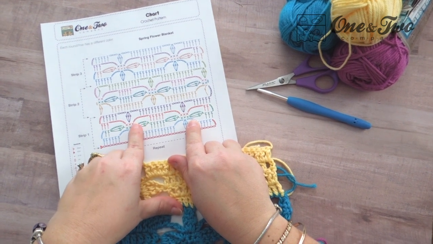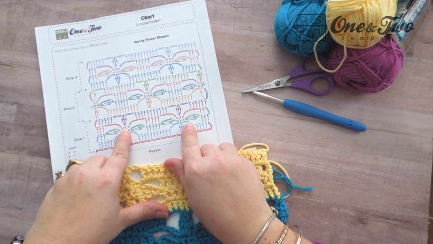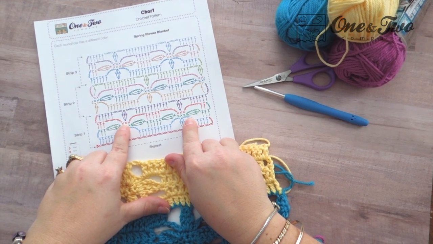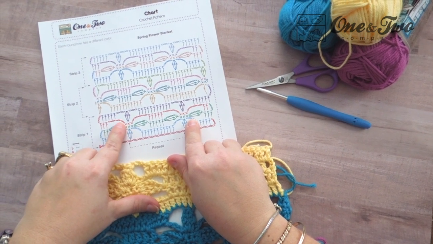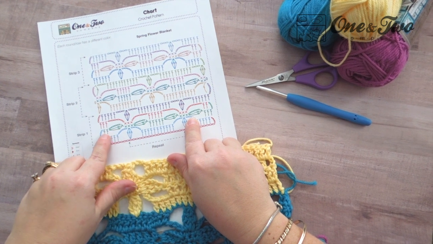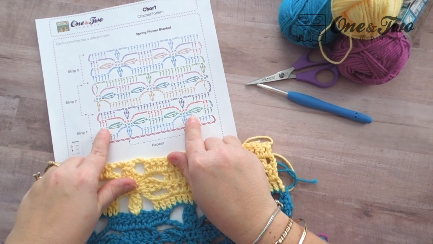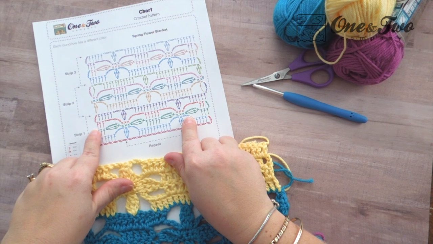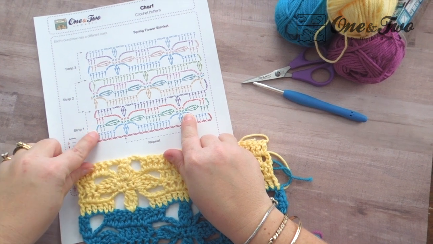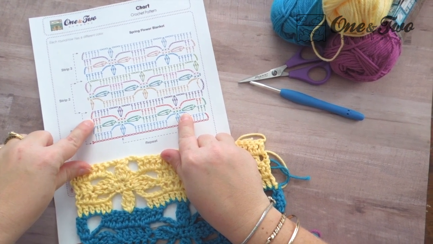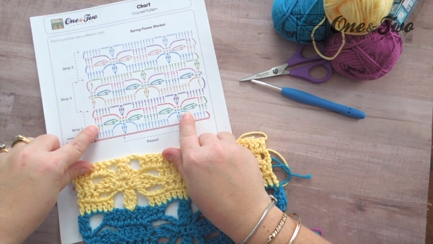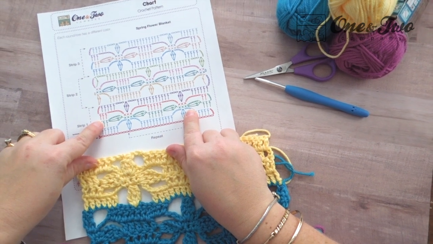Chain 6, skip the petal, 1 single crochet in each of the single crochets from the other row. Chain 6, skip that petal, and 3 double crochets in the last 3 double crochets of row 2. Remember that first stitch does count as a stitch, so your last double crochet of row 3 will go into the turning chain of row 2.